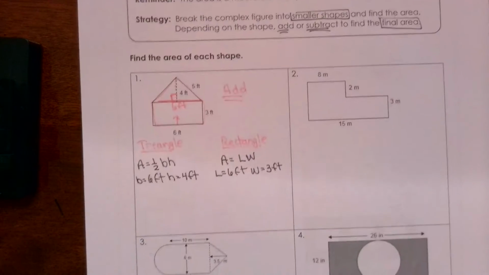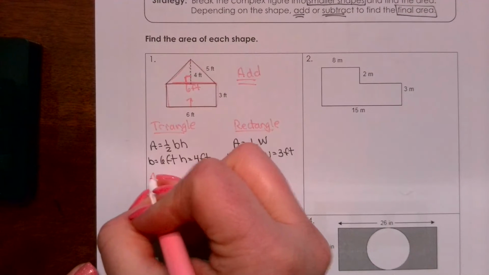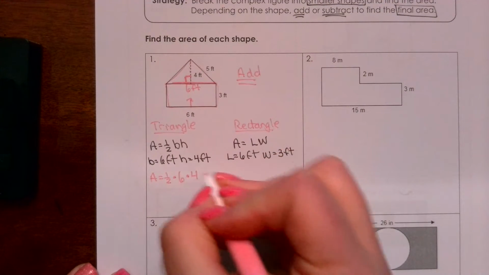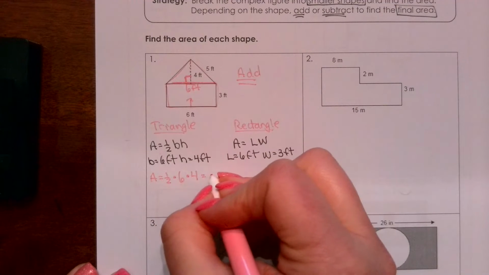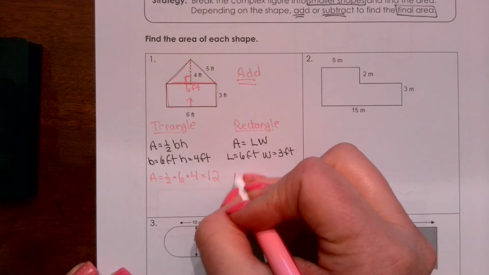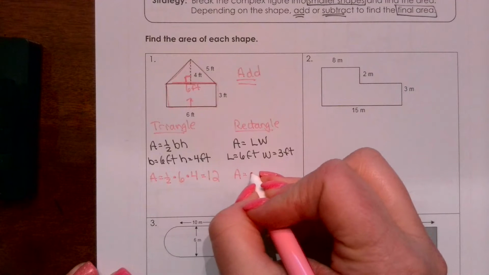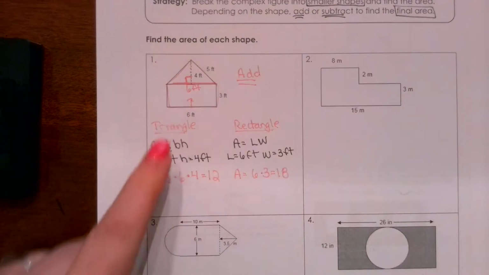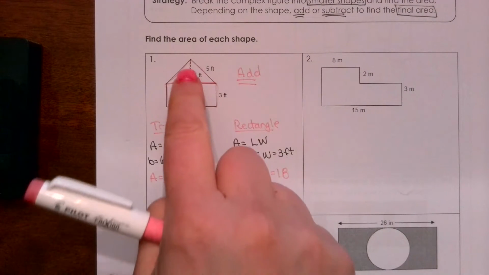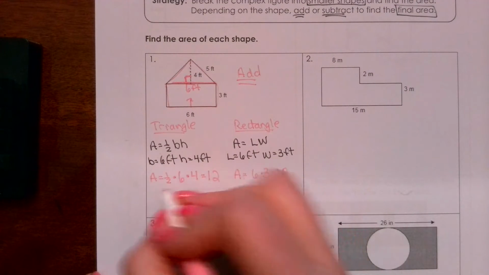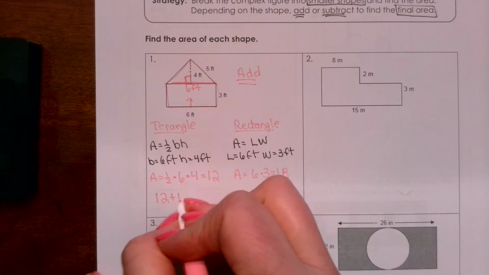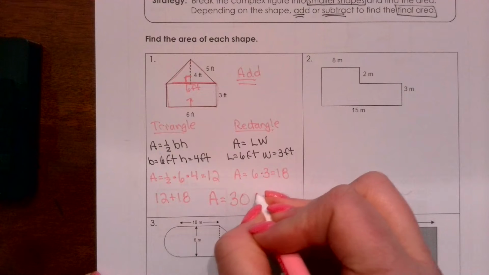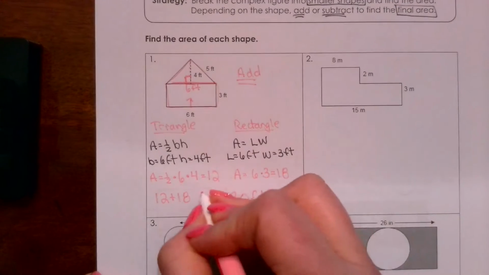So now it's a matter of substituting into the formula. I have area equals 1/2 times 6 times 4, and that will equal 12. With my rectangle, my area is 6 times 3, and that equals 18. Now remember, I want to find the total, both of these areas, the triangle and the rectangle together. So if I add 12 plus 18, I will get my final area of 30 feet squared.